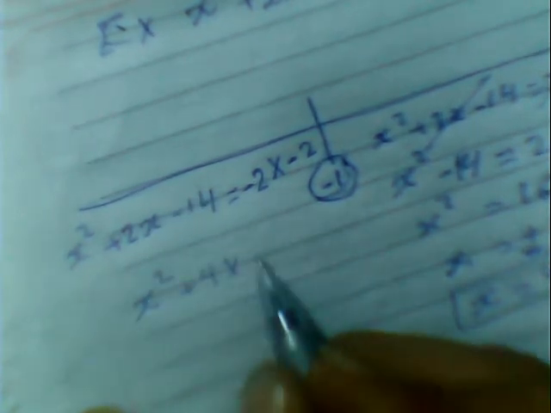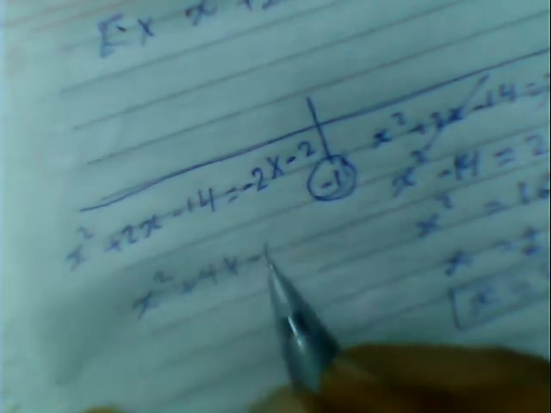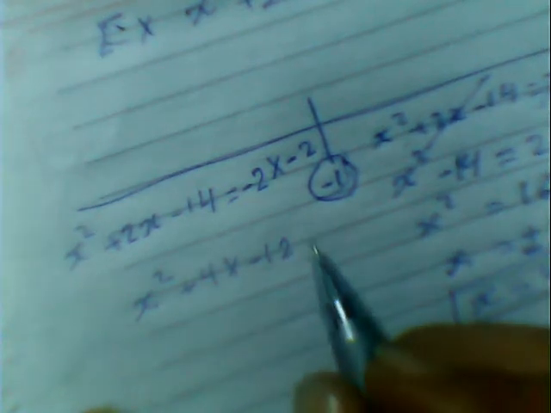For the other side, x square minus 2x coming, then 4x minus 12 equal 0.